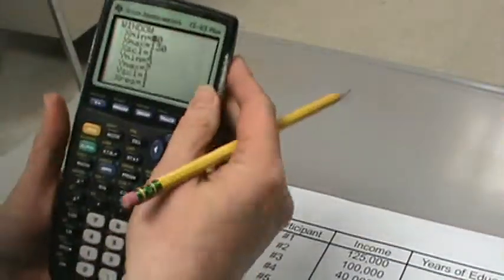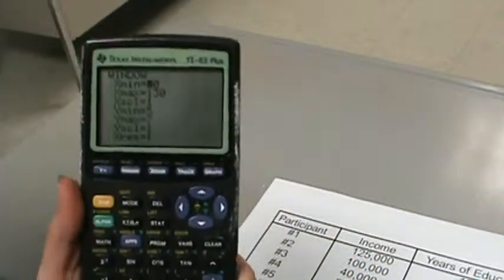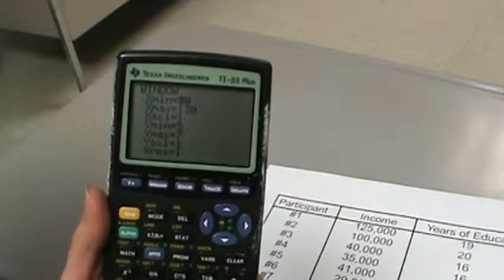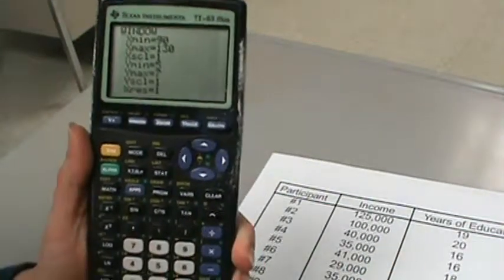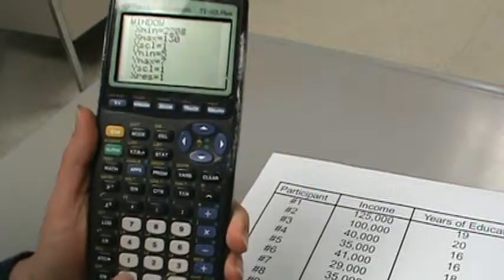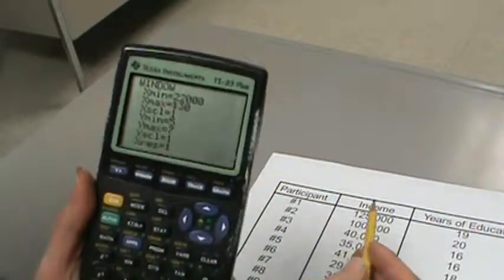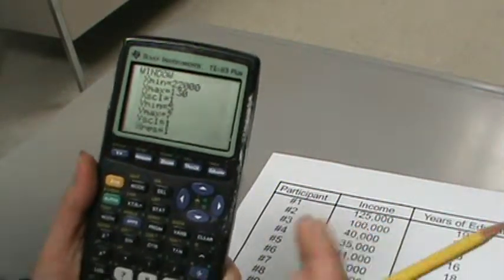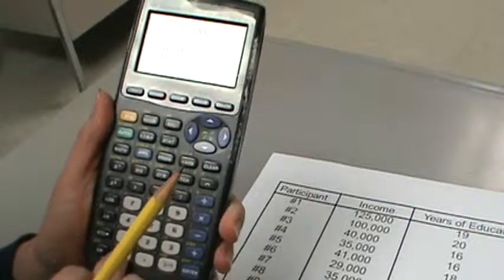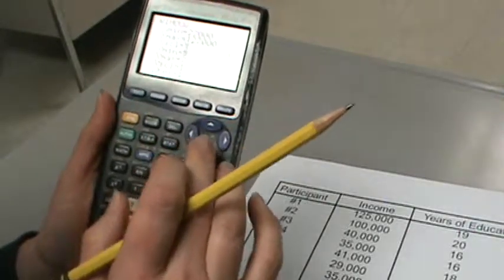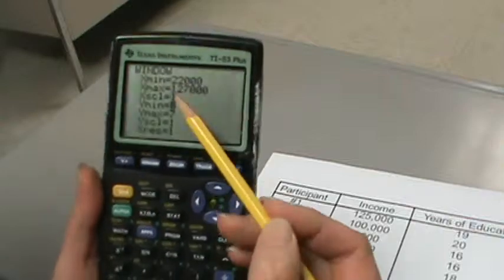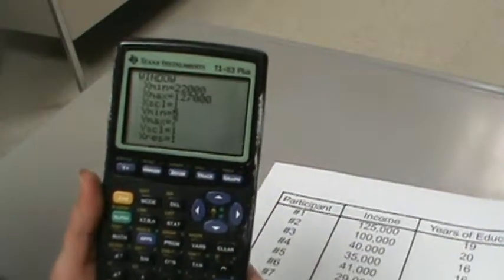So in my calculator, my minimum needs to be less than the smallest, and the smallest we said was 24,000, so let's go like 22,000. Okay, and our biggest was 125,000, so let's go above that, maybe 127,000. All right, remember, just leave the other numbers the same. We're just going to change the minimum and maximum for each problem.